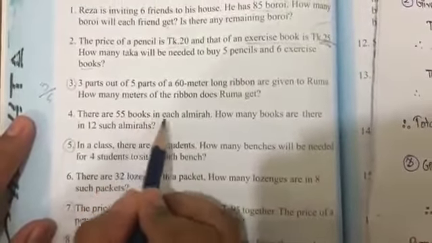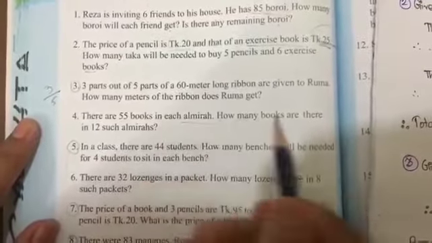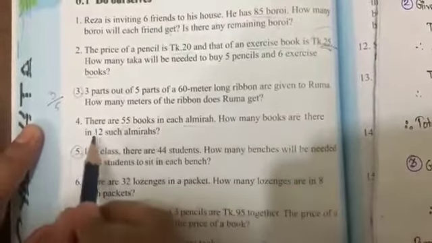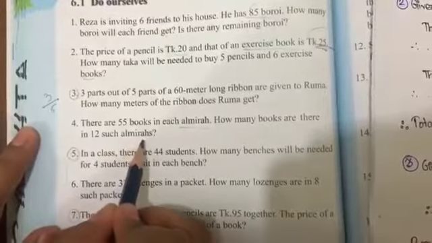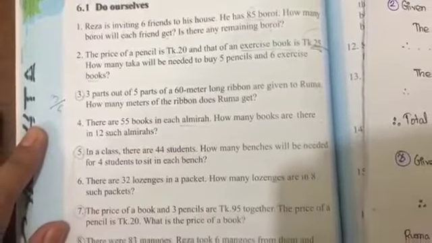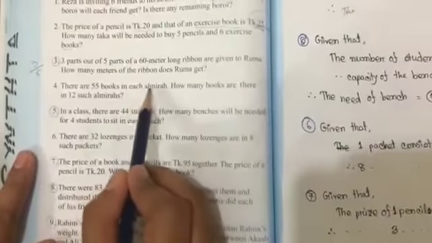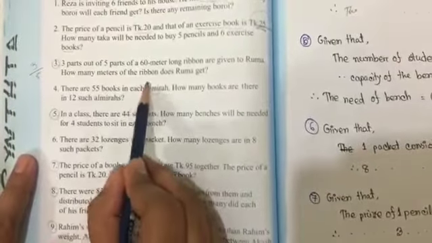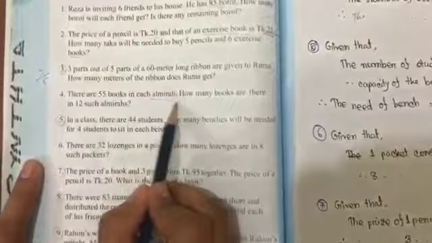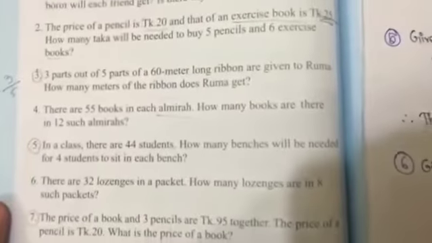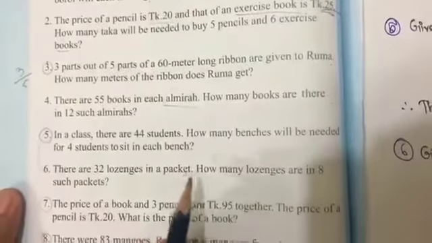Number 4 is a little bit easier. There are 55 books in each almirah. How many books are there in 12 such almirahs? If one almirah can contain 55 books, how many books will there be in 12 such almirahs?